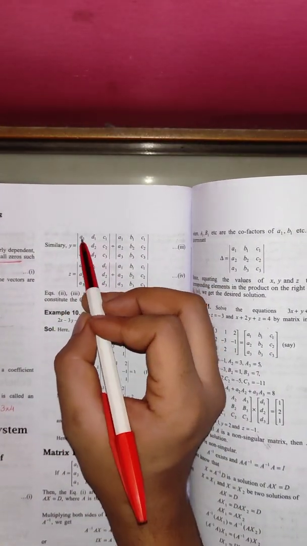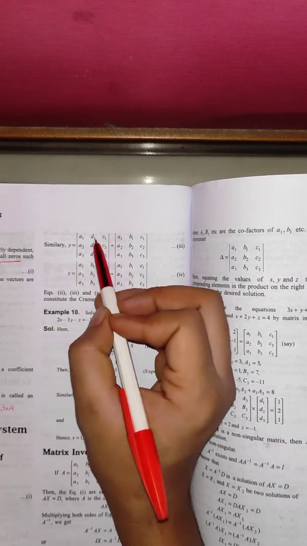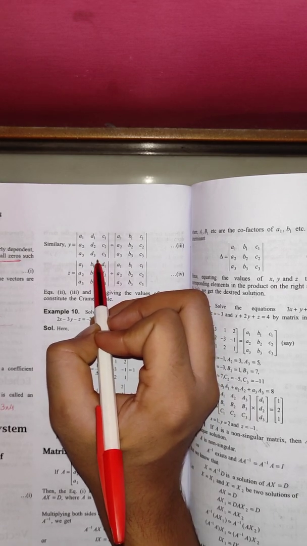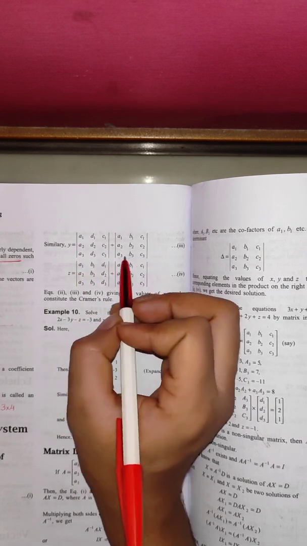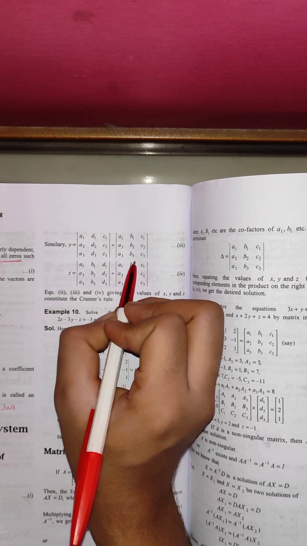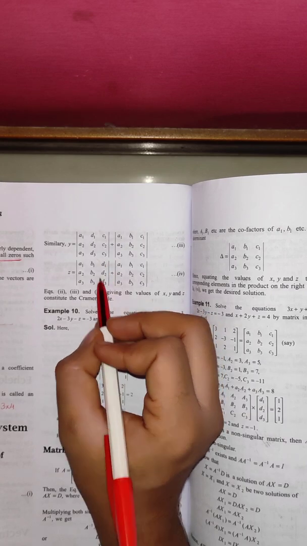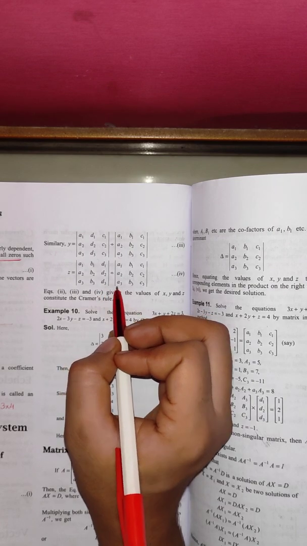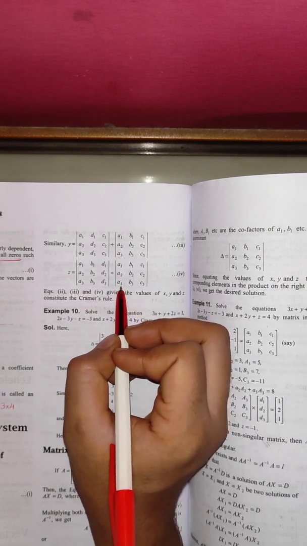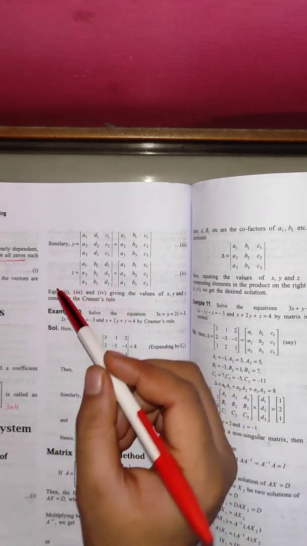Similarly, for y, del वाले मैट्रिक्स में सेकेंड कॉलम को हम d1 d2 d3 से एक्सचेंज कर देंगे. When this is divided by del, then the answer is y. Similarly, for z also, if the third column is replaced by the d1 d2 and d3, and when divided by del, then the answer gives the value of z. So by this way we can solve for x, y and z, and this is Cramer's rule.